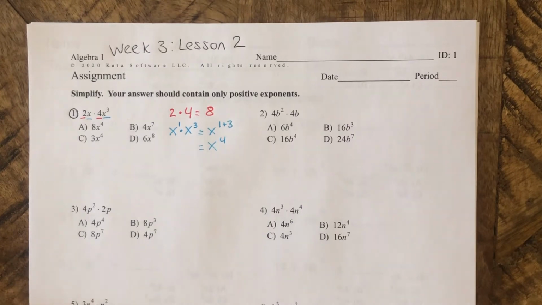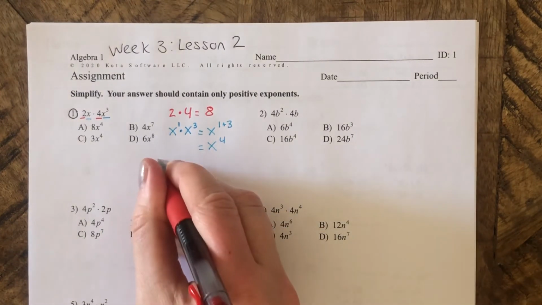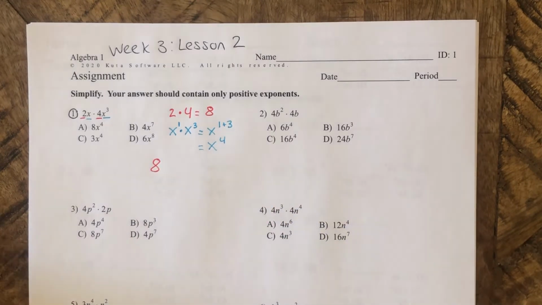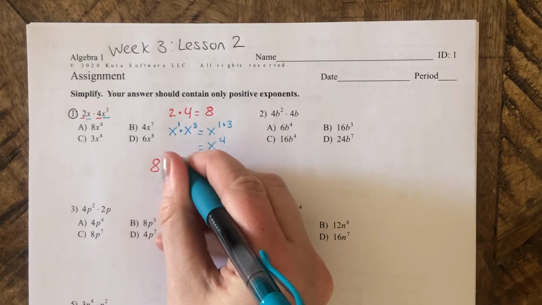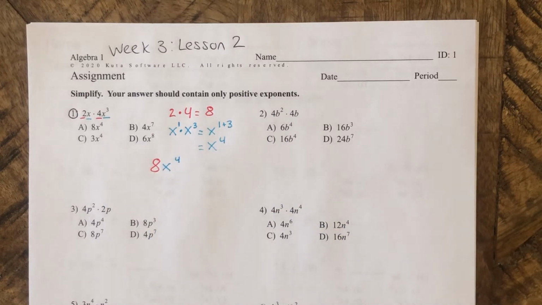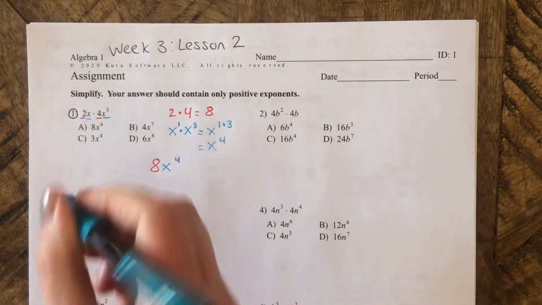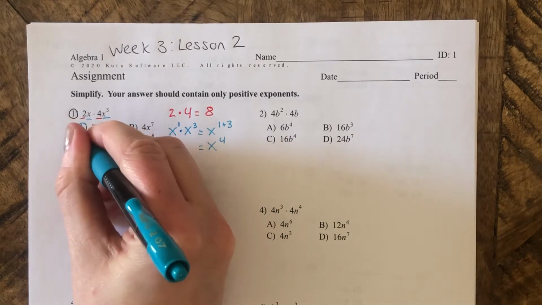When we put these two numbers together, we end up with our final answer of 8x to the 4th power, which we can see given our answer choices that it would be answer option A.